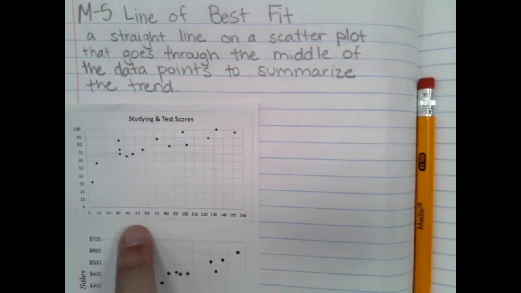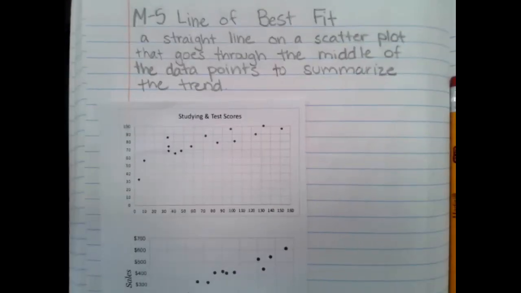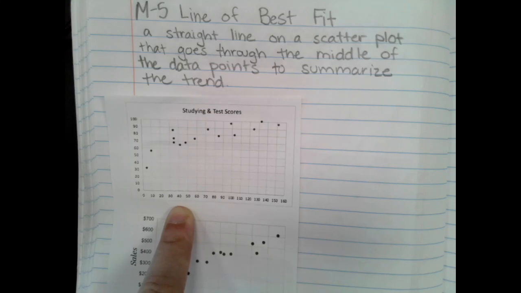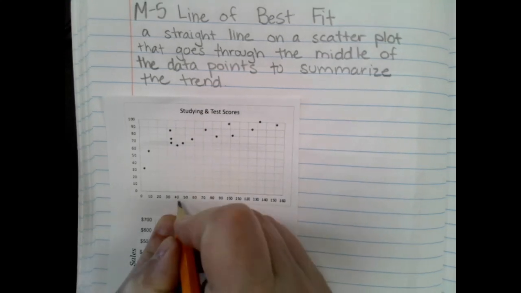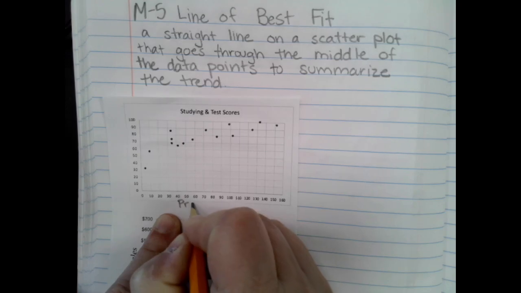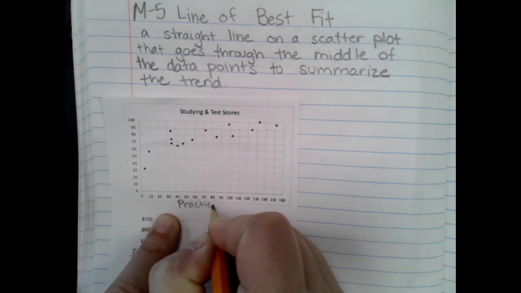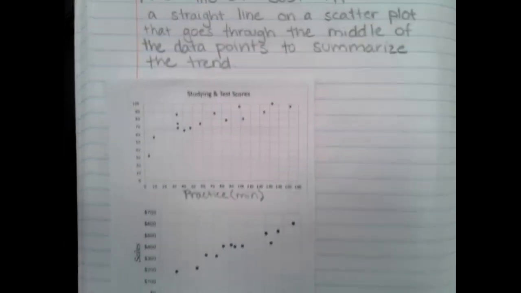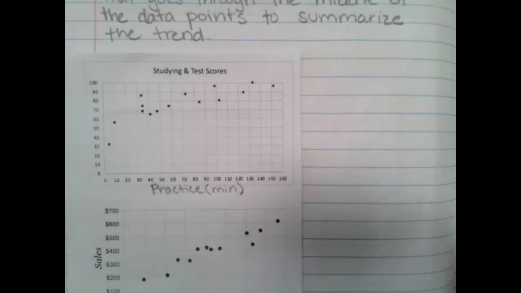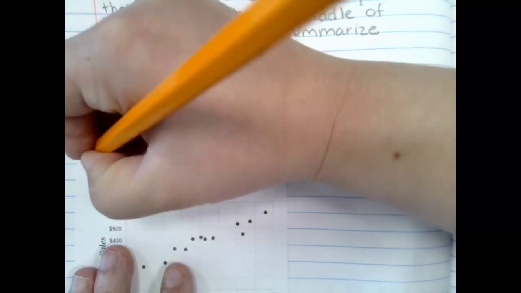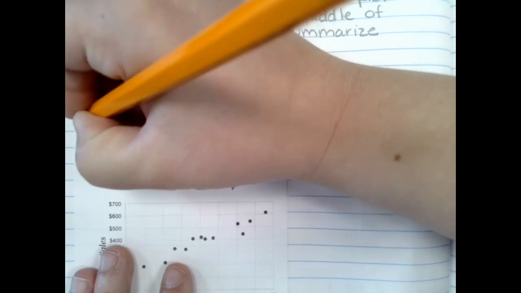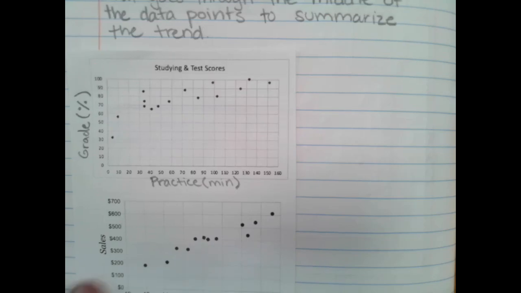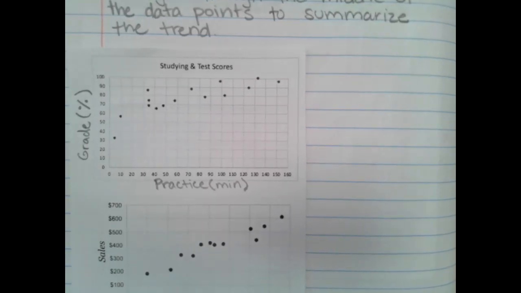So what did we measure in our x-axis? How did we measure our test scores in our studying? This was our practice. And how did we measure our practice? Minutes. And then on the Y was our grade, and our grade was in points or percent? Percent. Okay, so a couple of things just as we go through it that we need to add.